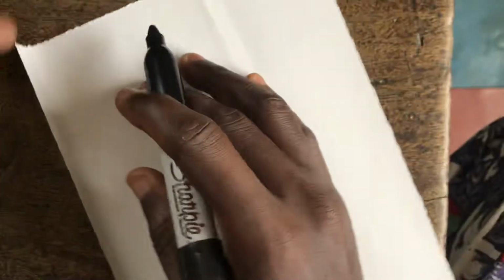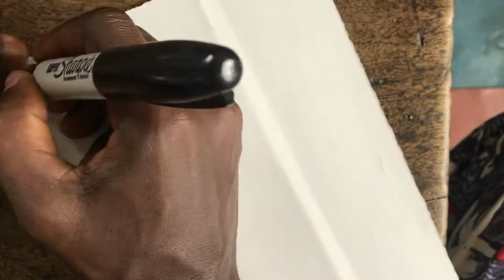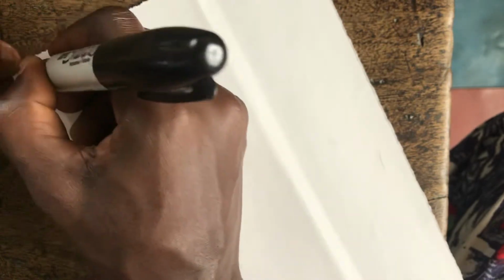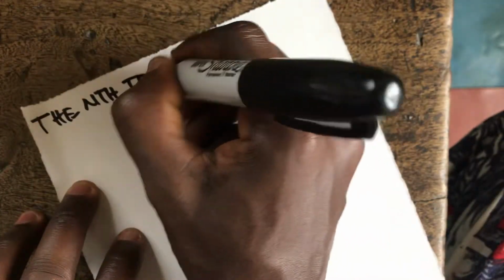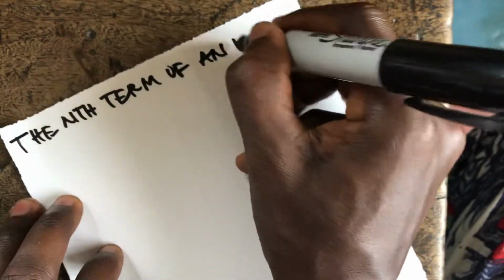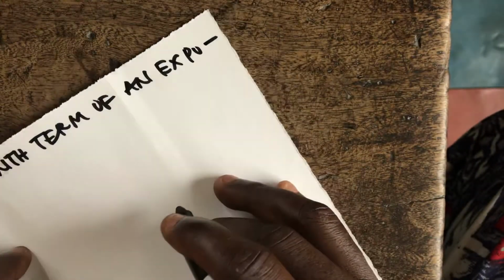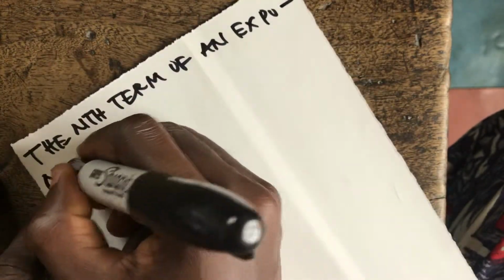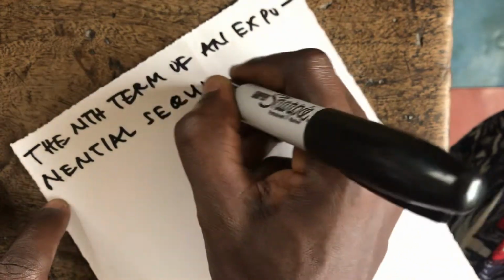We have talked about the nth term of an arithmetic progression and arithmetic mean. So now we are talking about the nth term of an exponential sequence.